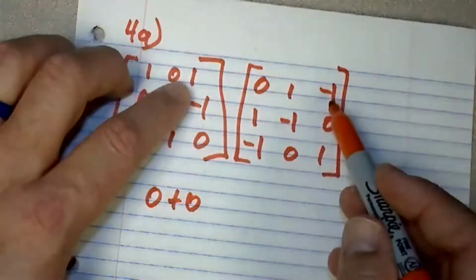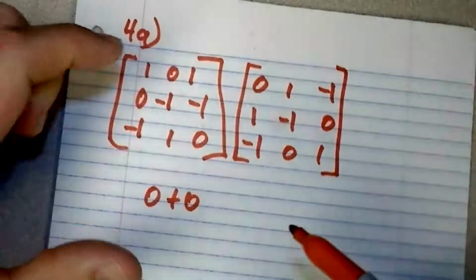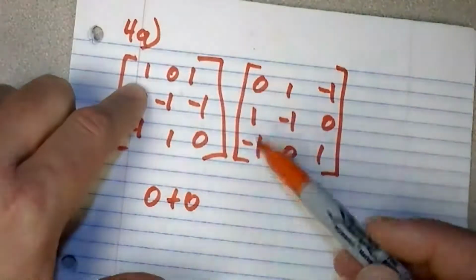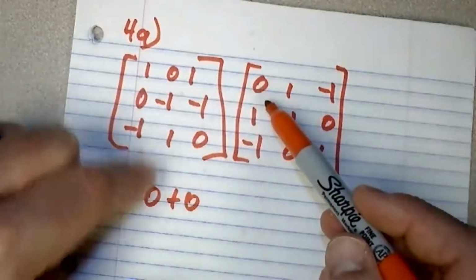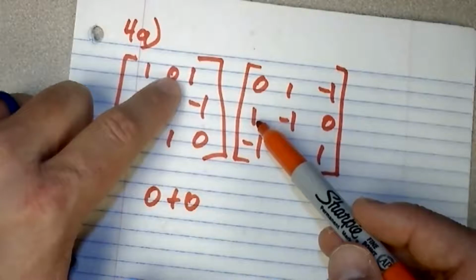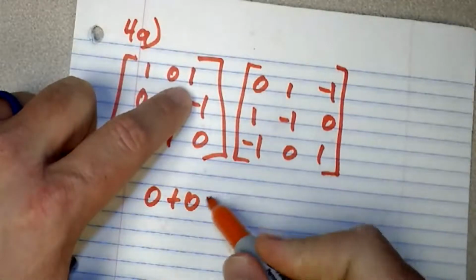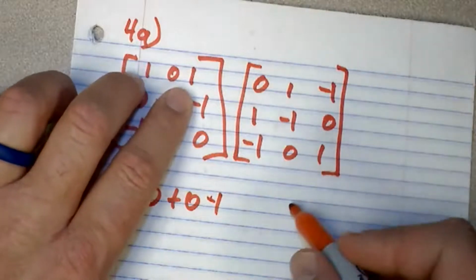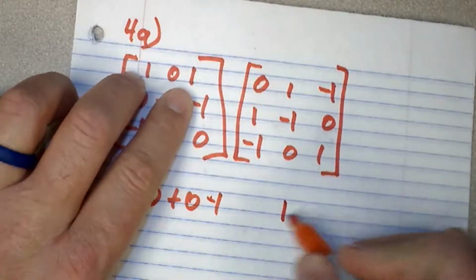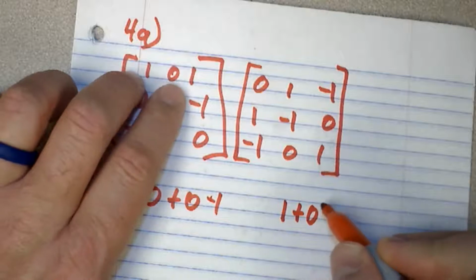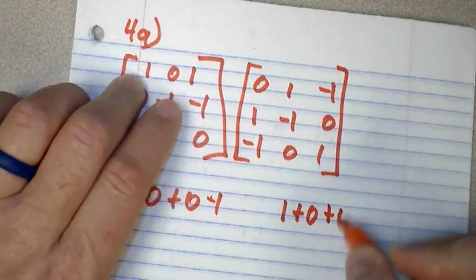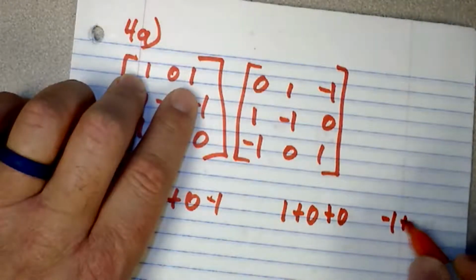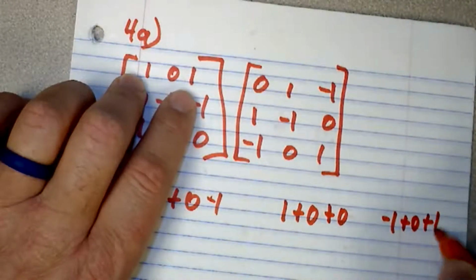I don't care. Now, whoops, going the wrong way. This row, this column. So 1 times 0 is still 0. 0 times 1 is still 0. 1 times a negative 1 is going to be negative 1. Okay, now moving sideways. 1 times 1 is going to be 1 plus 0, because that middle 0, plus 0. Yay! Now it's going to be negative 1 plus 0 plus 1.